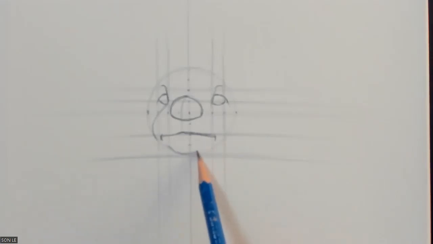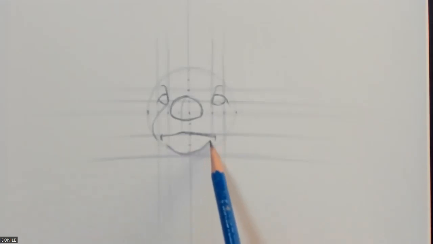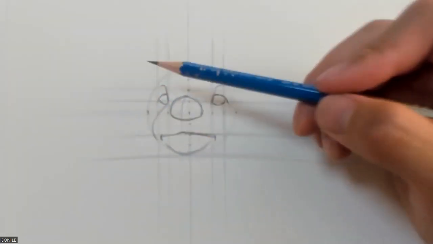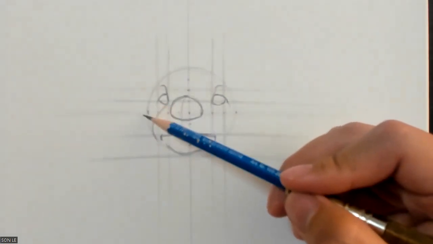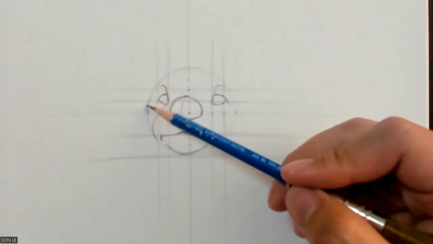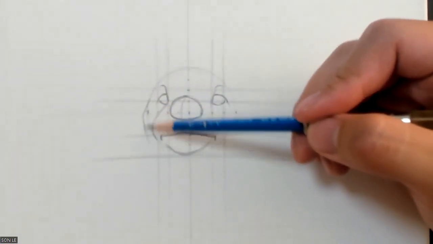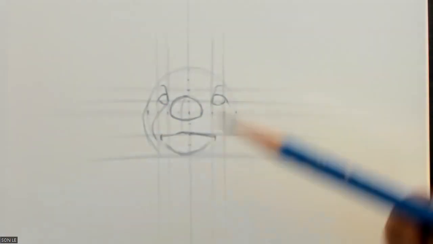And then, from the last horizontal line, we draw one little curve for the chin. The chin will not touch the lip. From the intersection between the circle and the second horizontal line, draw 1 and 2 lines like this for the outline of the face of the head.